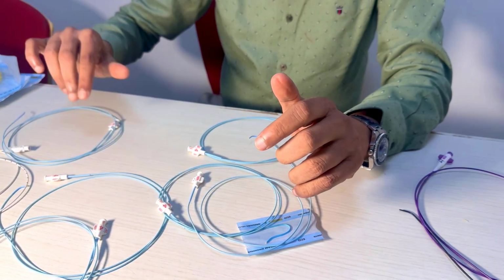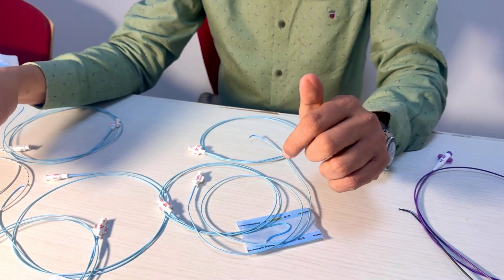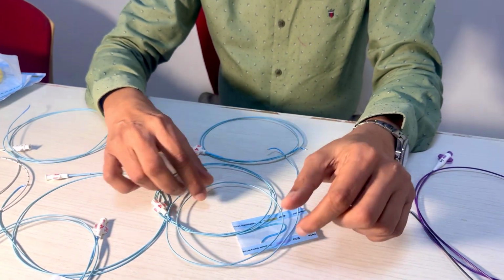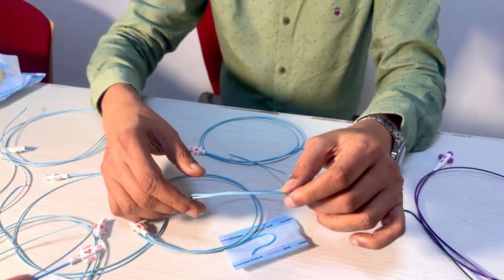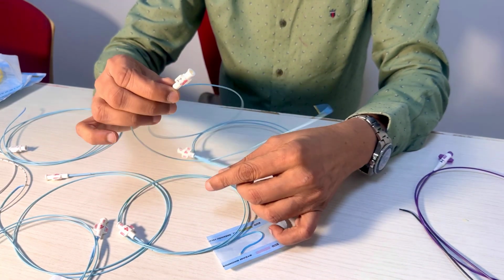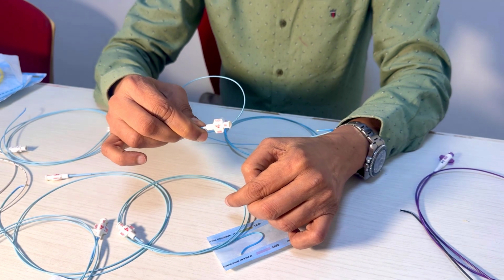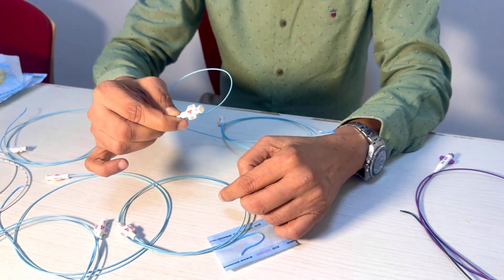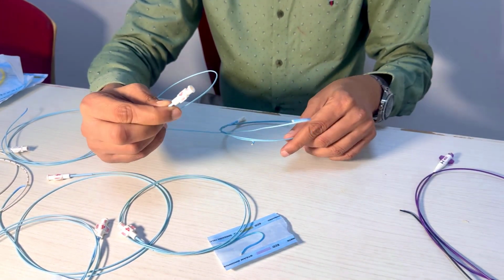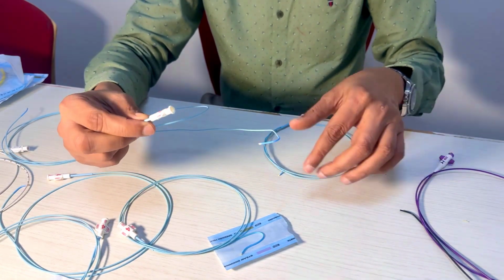Or if I take another catheter, a visceral catheter like this one, you'll see it has a length of 80 centimeters written. Now, why is this important? Suppose you are going to take a patient and you want to use a long sheath.